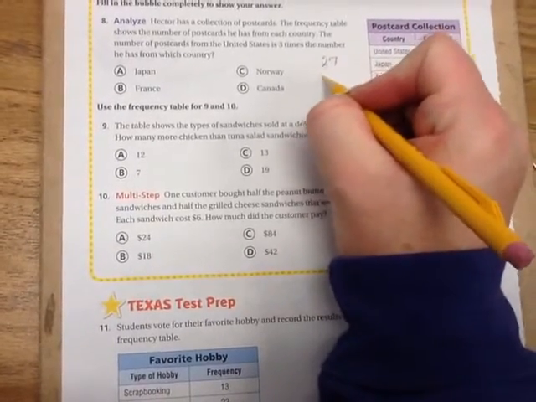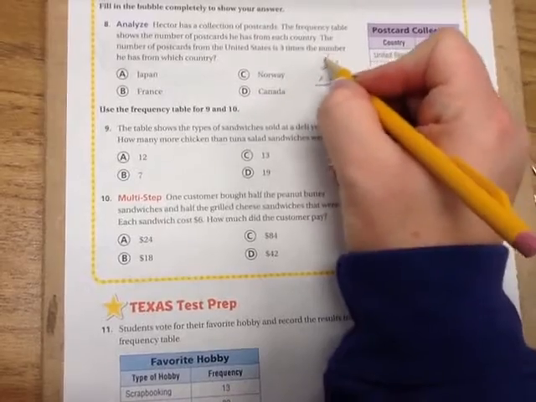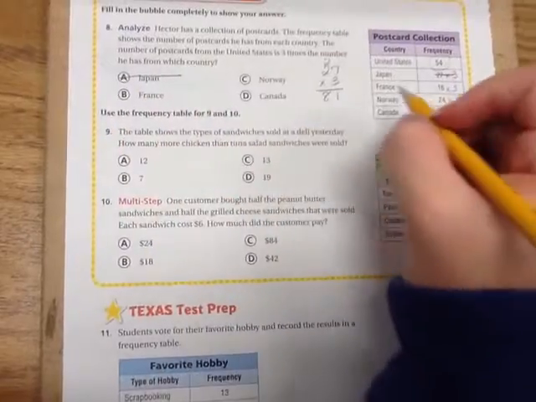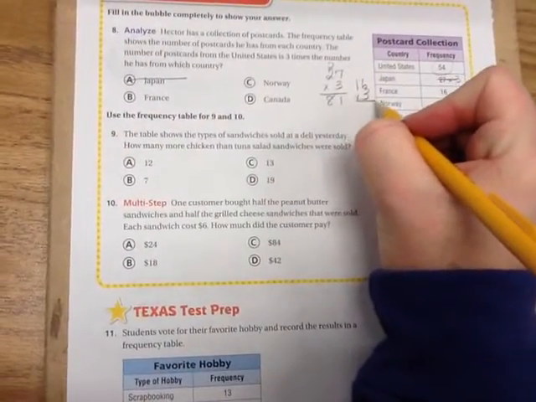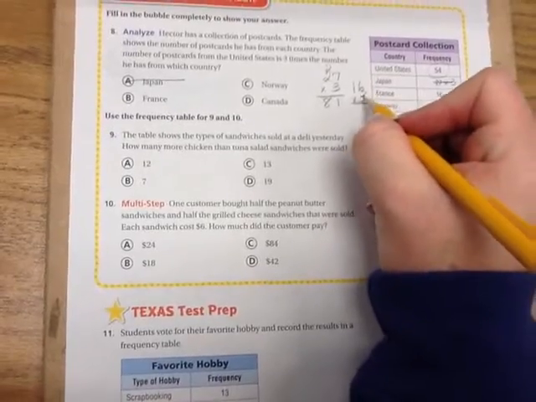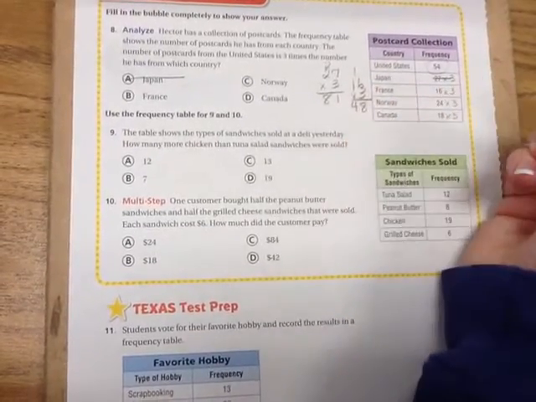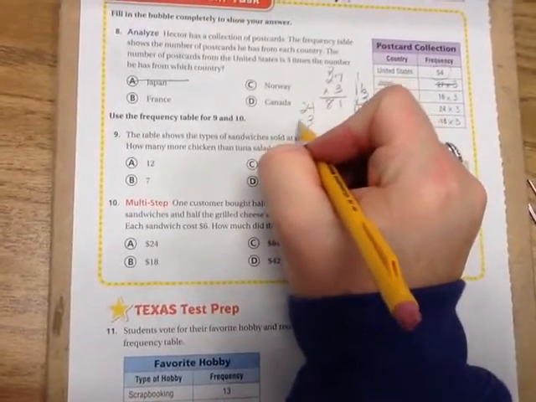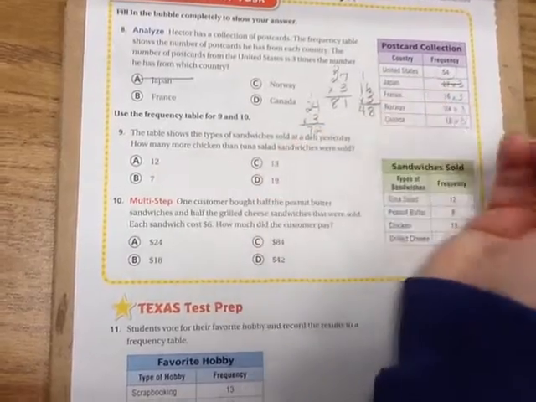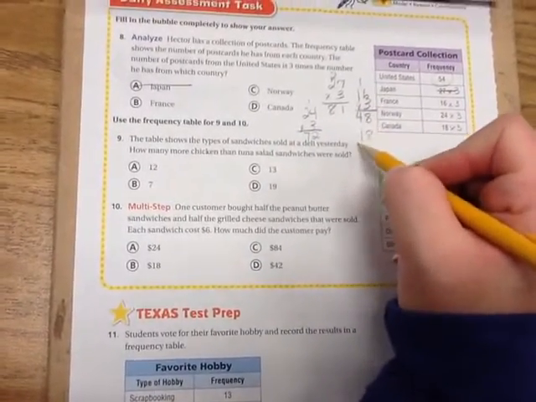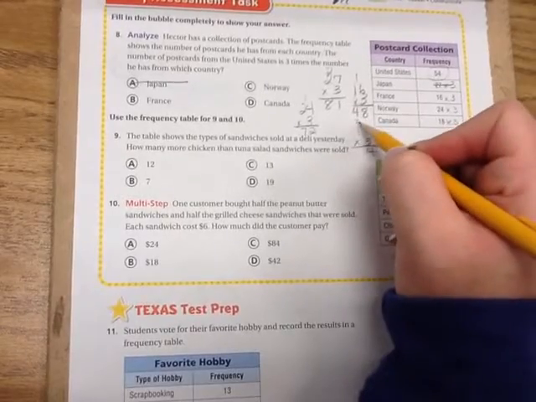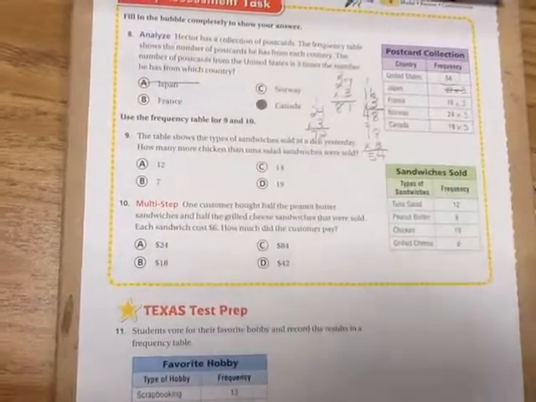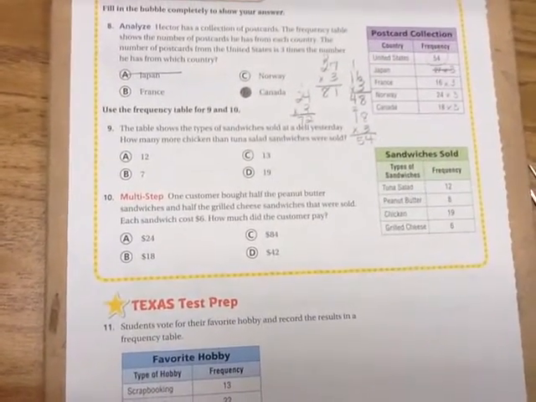So if we were to do Japan, which is 27 times 3, 7 times 3 is 21, 6, 7, 8. That's not correct. So Japan is not correct. France, 16 times 3. 6 times 3 is 18. Carry, 48. Nope. Let's try 24. 24 times 3 is 12. Carry, 72. Oh, geez, I hope it's 18. 18 times 3, and that's 54. So Canada, 3 times Canada's amount of postcards will equal the United States.